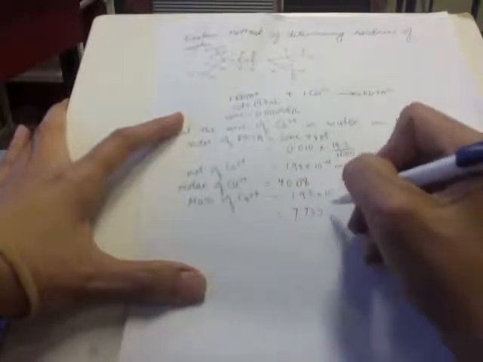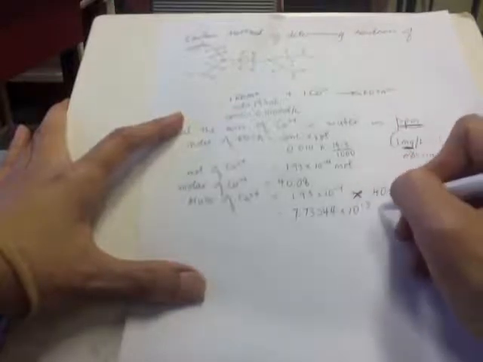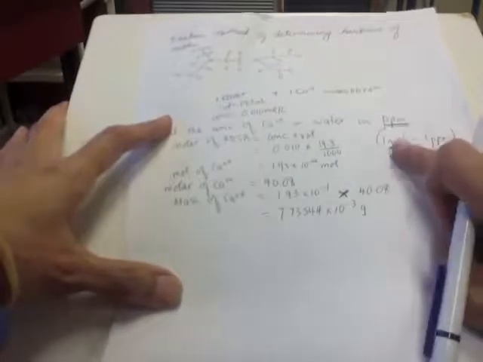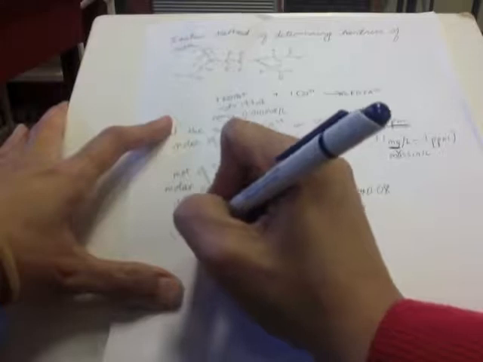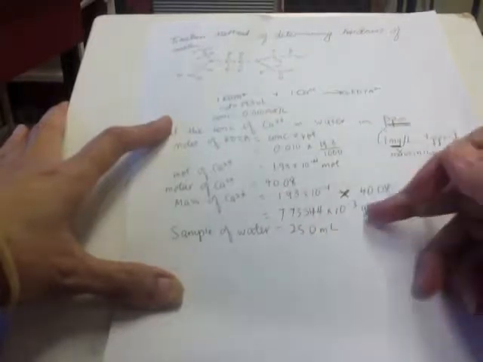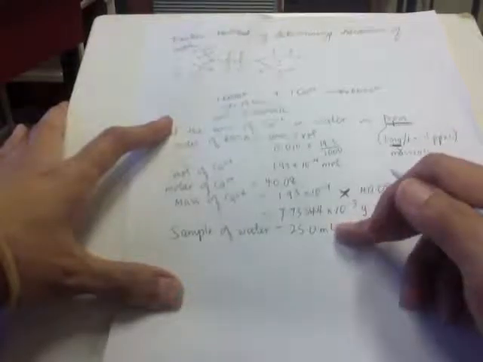This is the mass of calcium in terms of grams, but the parts per million is milligrams in 1 liter. Say the sample of water that we used in our titration is 25 mL. This is the mass of calcium in our 25 mL sample of water.